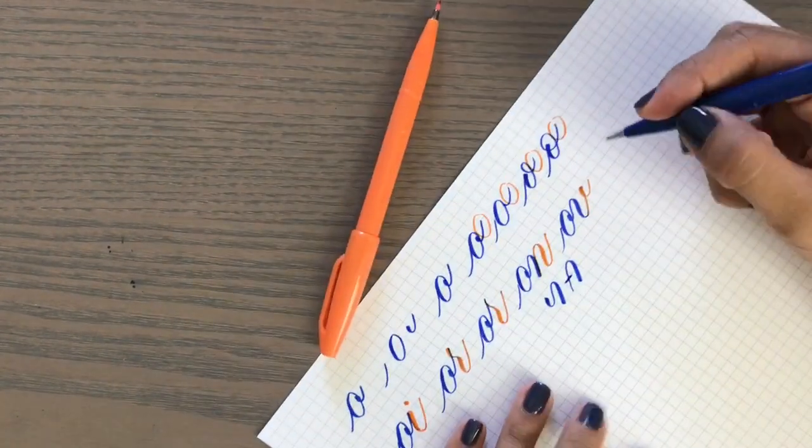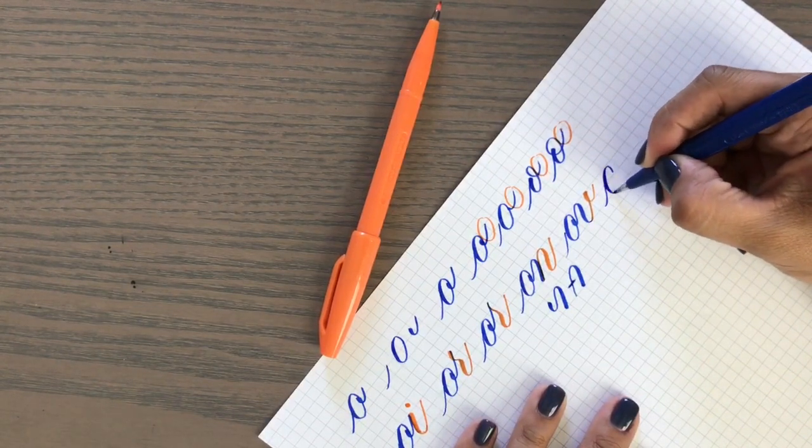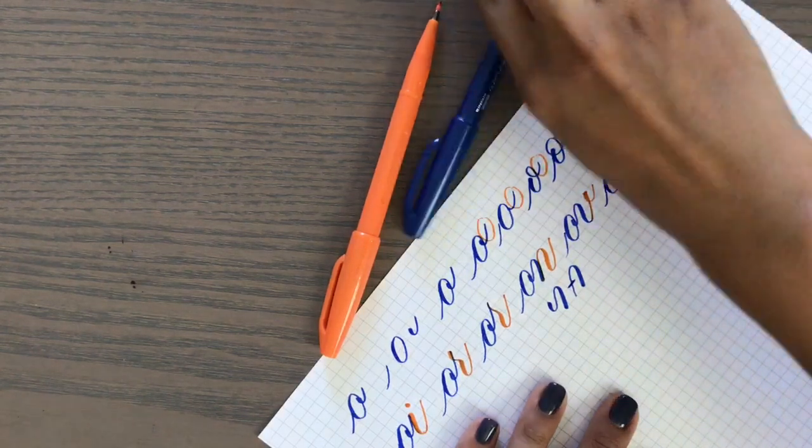So let's go ahead and break this down a little bit more. What you're seeing here is that comma dot is transitioning into the V.